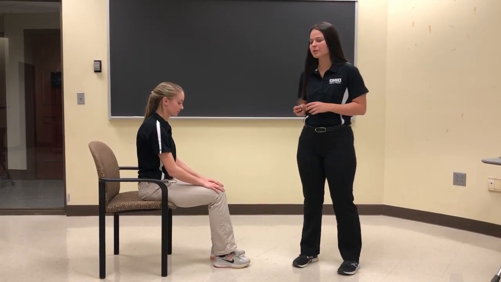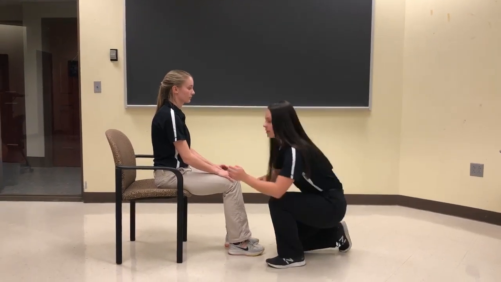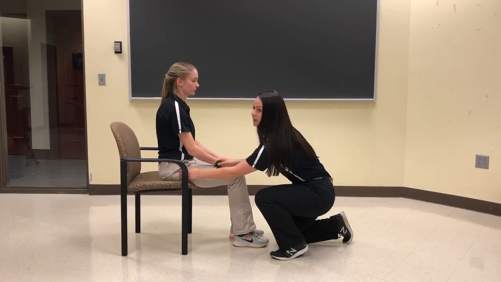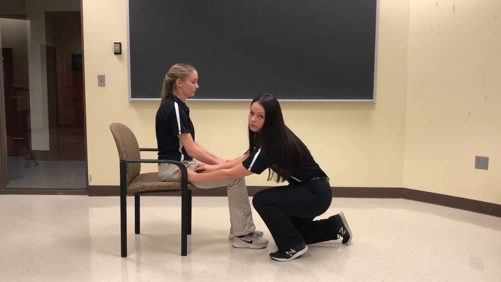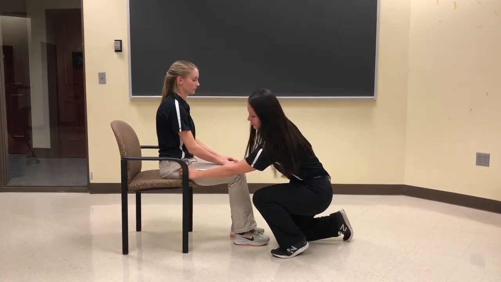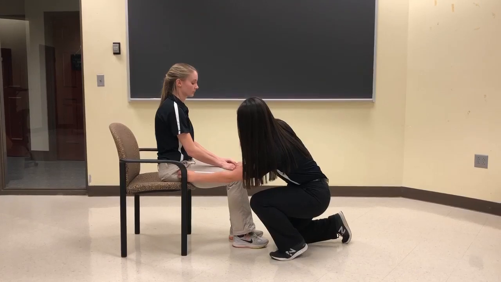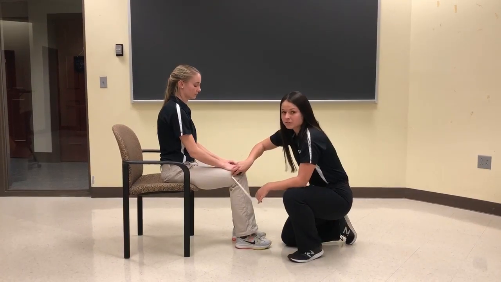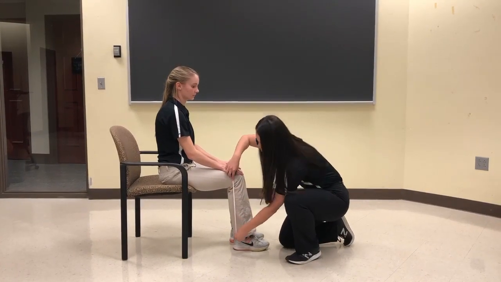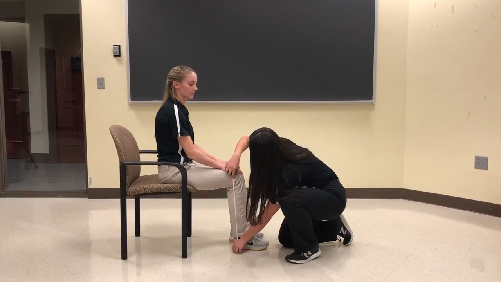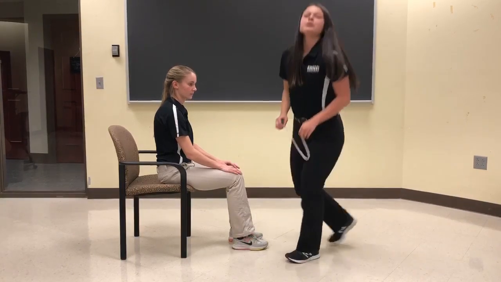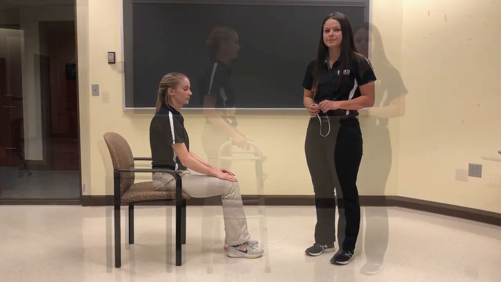Next, I'm going to be demonstrating how to fit a walker to a patient. First, you will want your patient sitting on the edge of the chair with their heels flat on the ground and their shoes on. You will begin by palpating their greater trochanter, and then measuring in centimeters from their greater trochanter to their lateral epicondyle. You will then measure from the lateral epicondyle to where the heel meets the floor. Then you will add those 2 measurements together and adjust the hand grips of your walker to that height.